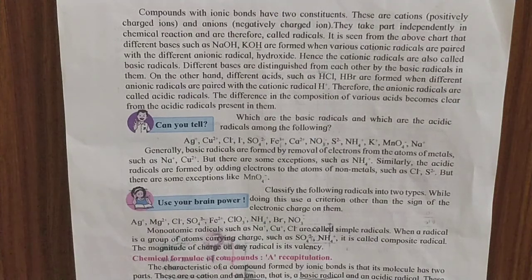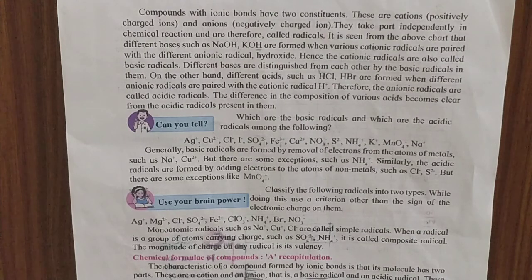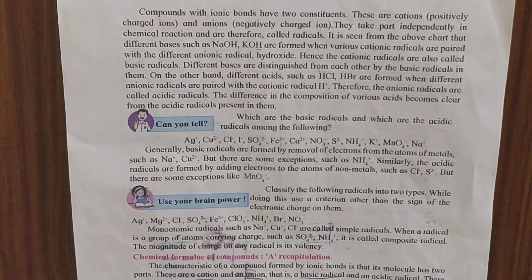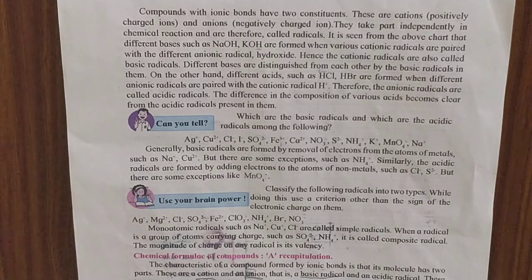Let's discuss radicals. Compounds with ionic bonds have two constituents: cations, which are positively charged ions, and anions, which are negatively charged ions. They take part independently in chemical reactions and are therefore called radicals.